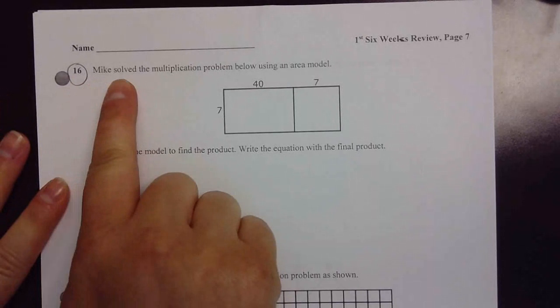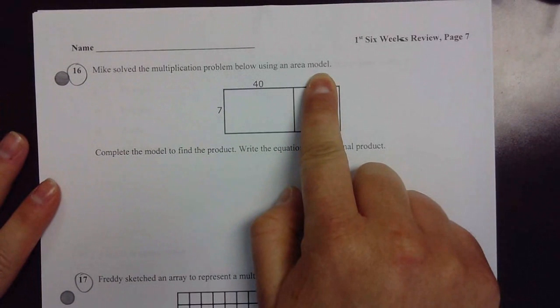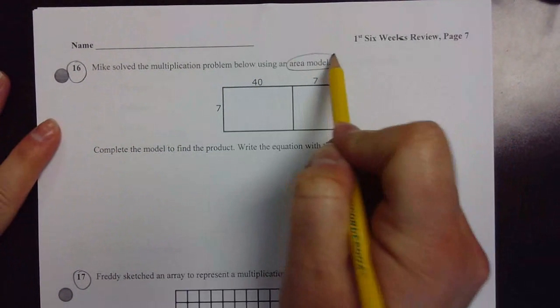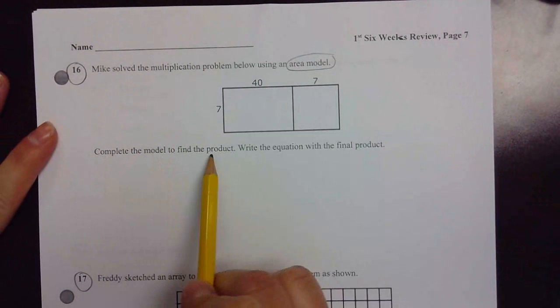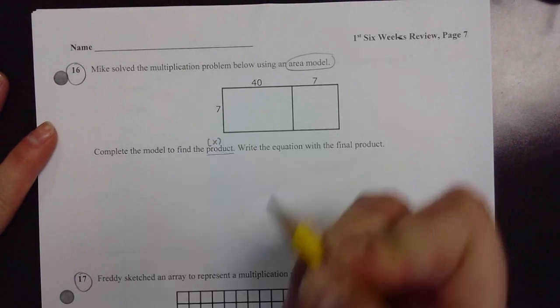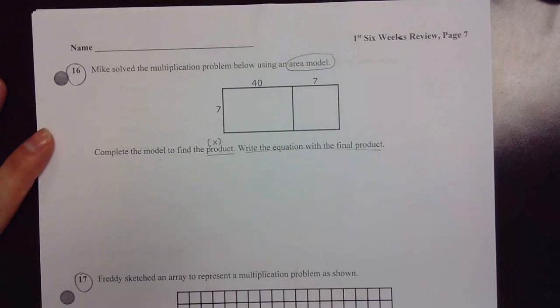It says Mike solved the multiplication problem below using an area model. I love area models. We use them all the time in problem solving. Complete the model to find the product. Product means we need to do what? Multiply. It's the answer to multiplication. Find the product and then write the equation with the final product.